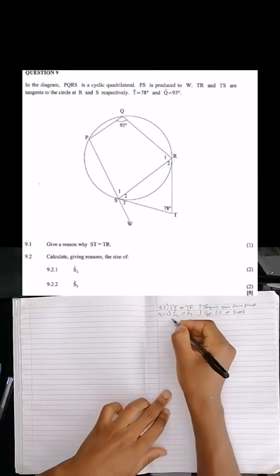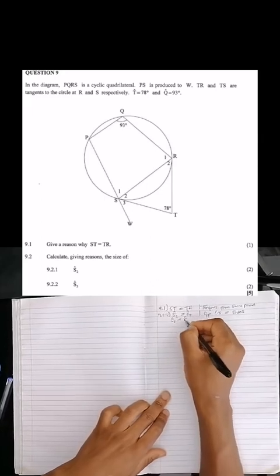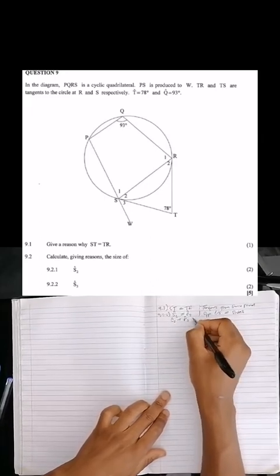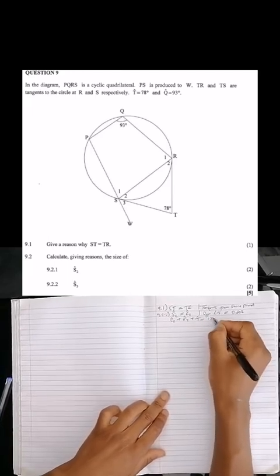So we are not done with our first statement. We found out that S2 is equal to R2. Now we need to find the value, the size of angle S2. Since we know that S2 is equal to R2, and we know that triangle STR adds up to 180 degrees, we say that angle S2 plus angle R2 plus angle T equals 180 degrees.